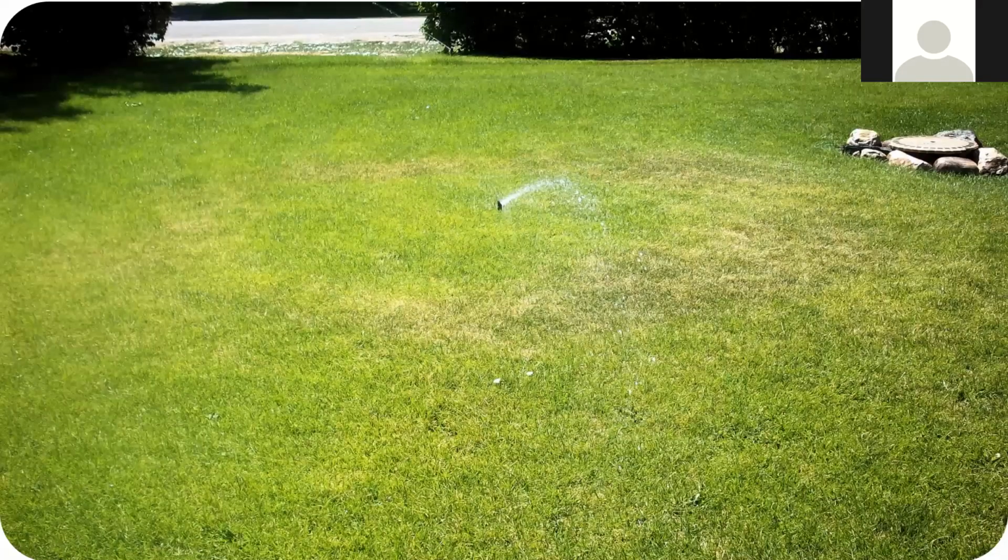Some other things with sprinkling systems, and I don't want to get too much into this, but anybody that's been in horticulture, worked for garden centers, worked landscaping, immediately knows that if there are water pressure problems, the first thing that needs to be checked is the filter, or the filters.